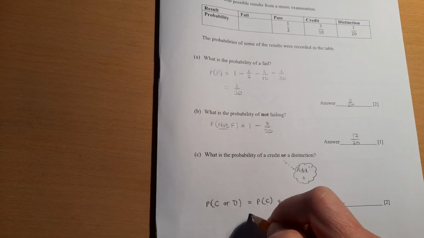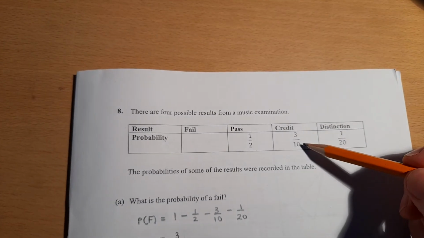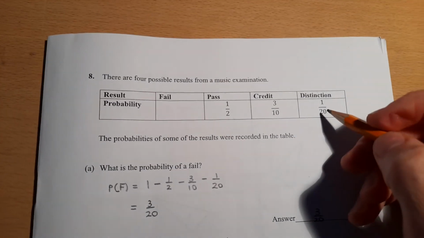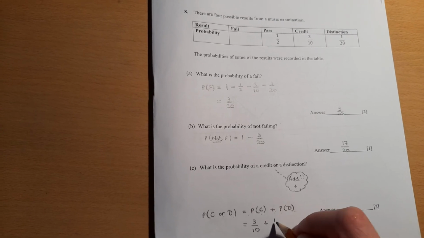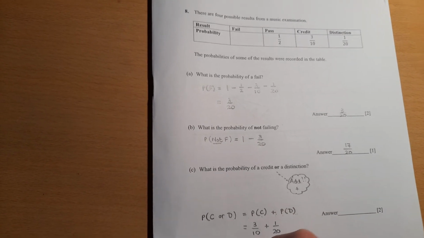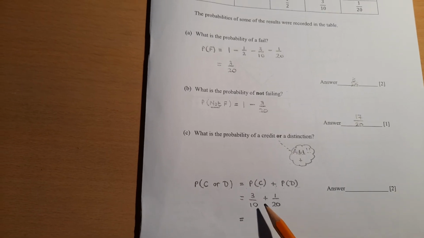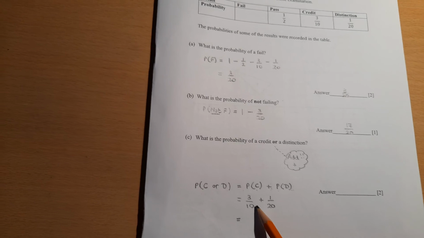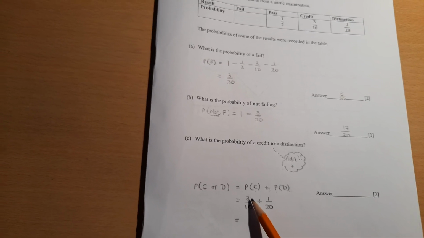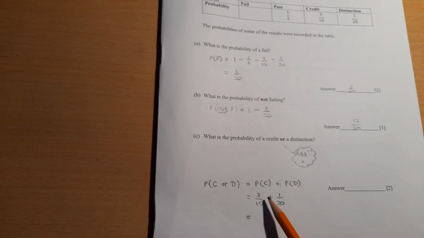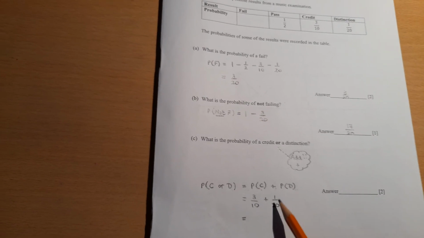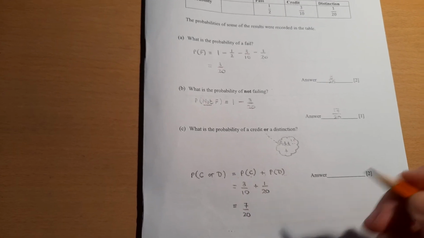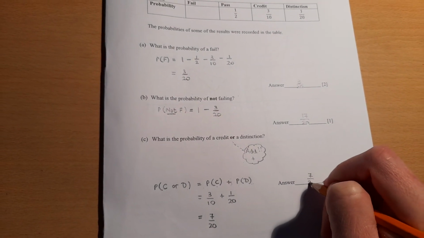So all you do now is chuck those probabilities in from your table. So getting a credit is 3/10. And then getting a distinction is 1 over 20. And again, you could type them into your calculator, or equally, you could make their denominators the same when you're adding or subtracting fractions. You'd multiply this denominator by 2 and then multiply its numerator by 2 as well. And that would give you 6 over 20 plus 1 over 20 would give you 7 over 20. So our final answer there is just 7 over 20.